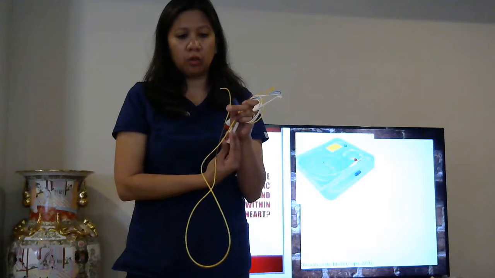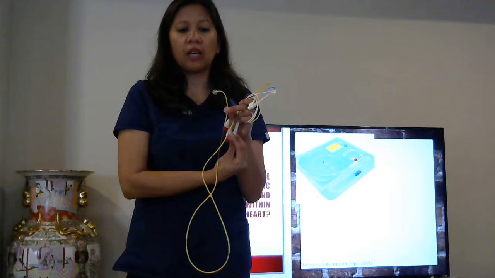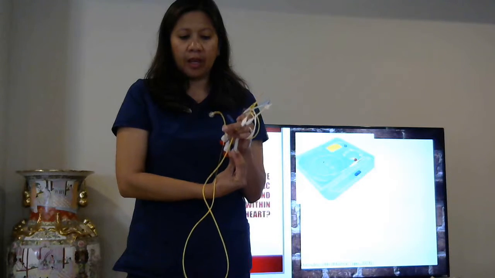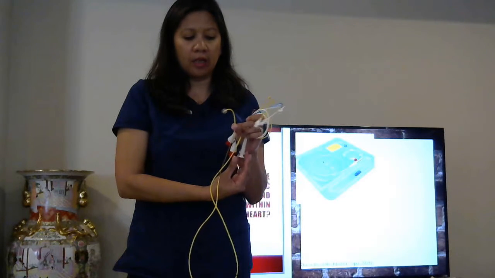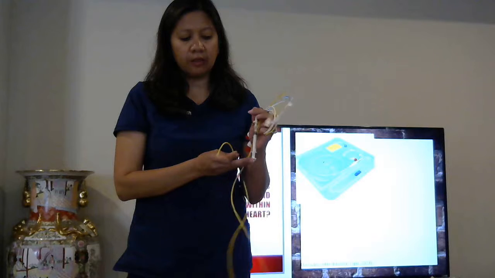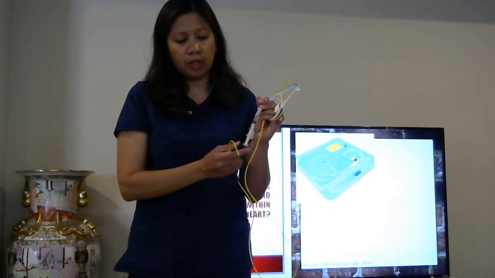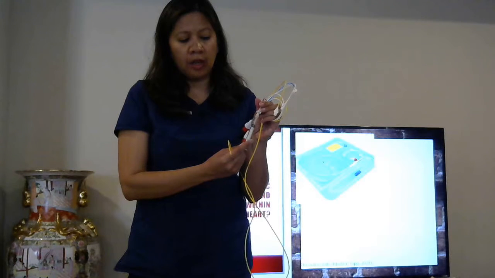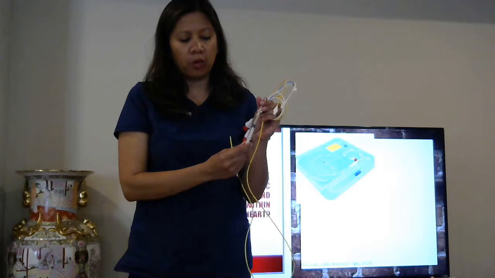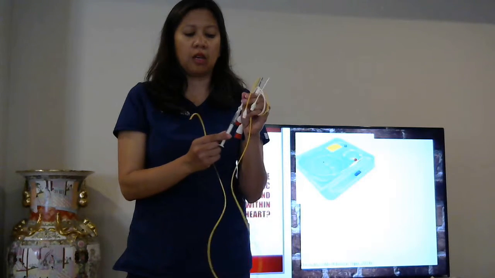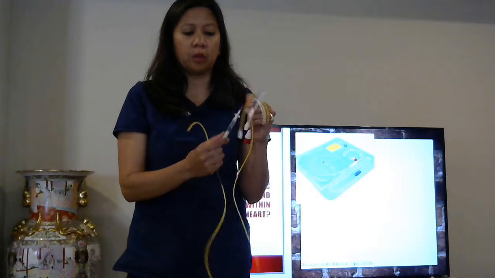Push it through. It only goes 1.5 cc's, and you see your balloon's intact. When you're letting it deflate, let it deflate on its own. You don't want it to have any increased pressure. And make sure that every one of that 1.5 cc's, every single one, there's no more air in between, okay?